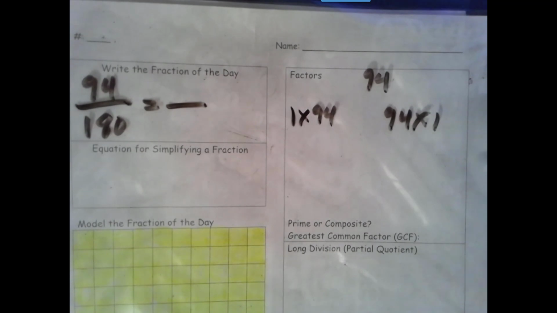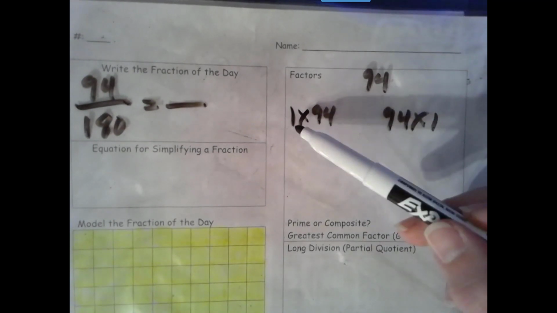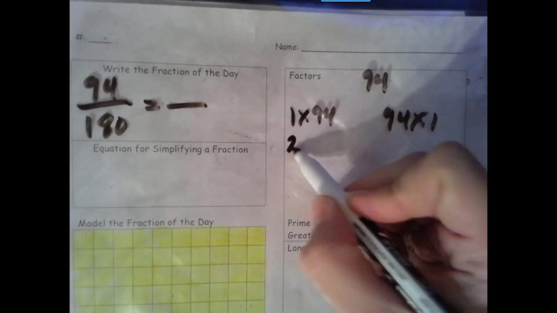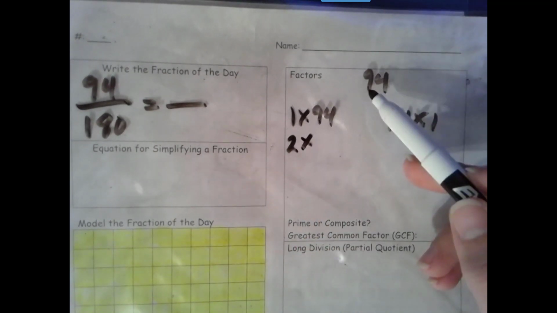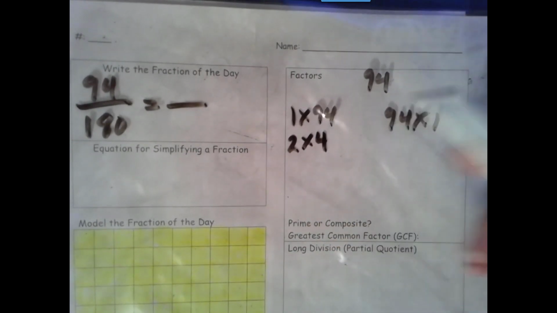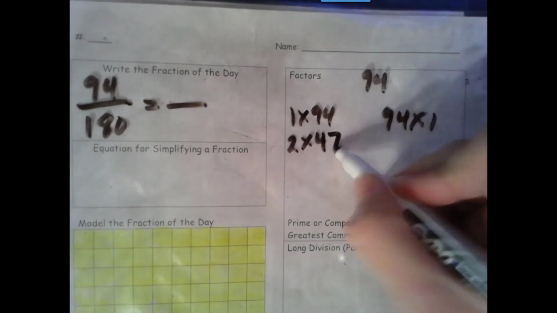Now we're going to check for the rest of our factors with our divisibility rules, and we're going to go in order so we don't miss any. So in order after 1 is 2. The rule for 2 is that it ends in an even number. 4 is even, so 2 is a factor. I can't do half of 9 tenths, but I can do half of 8 tenths, which is 4 tenths. That leaves 14. Half of 14 is 7.